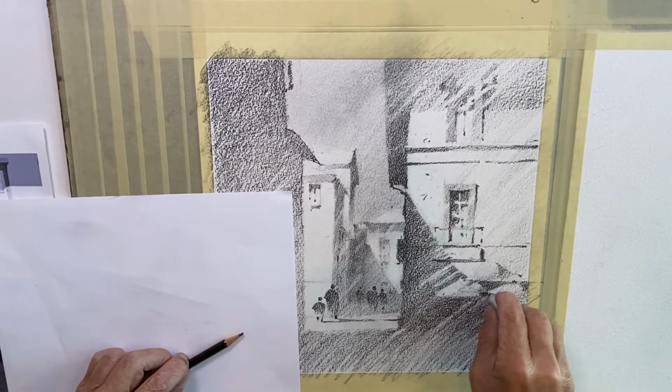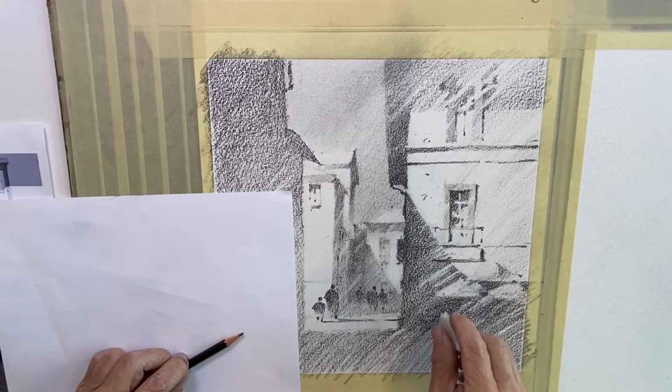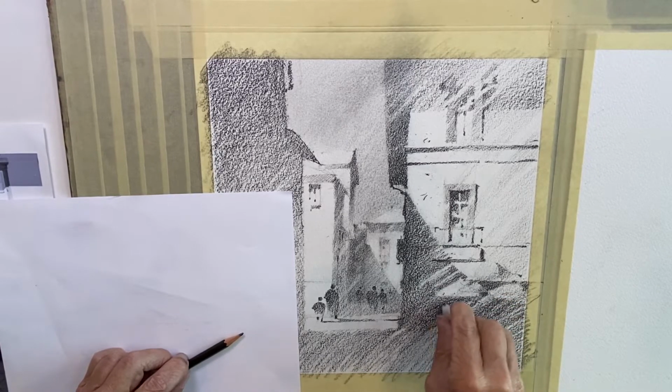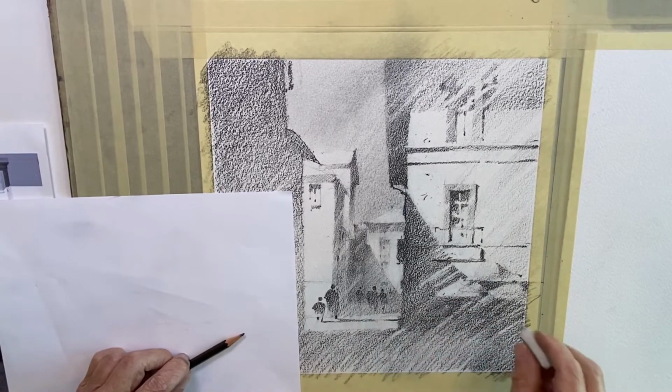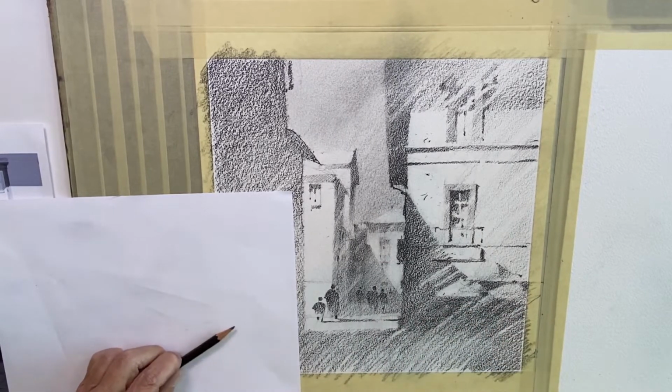It will smudge, so be careful, but if you want to add some sense of light in an abstract way, that should work.